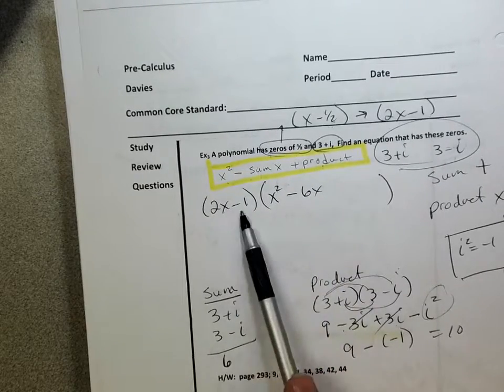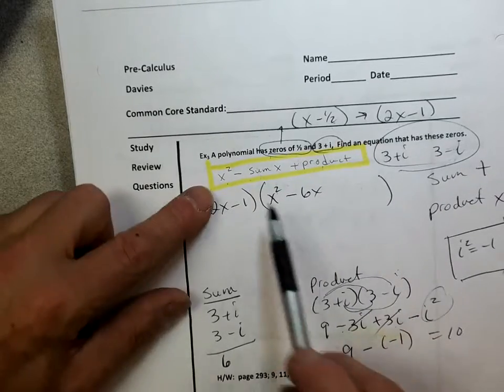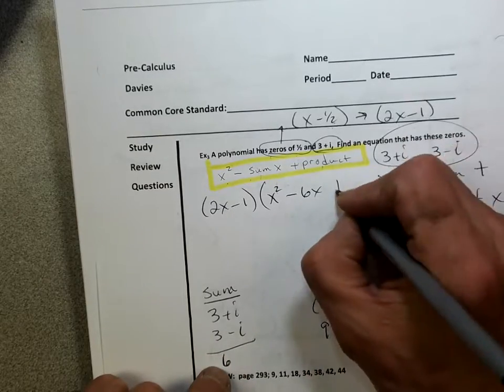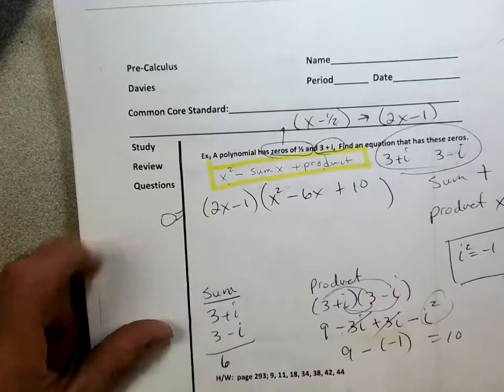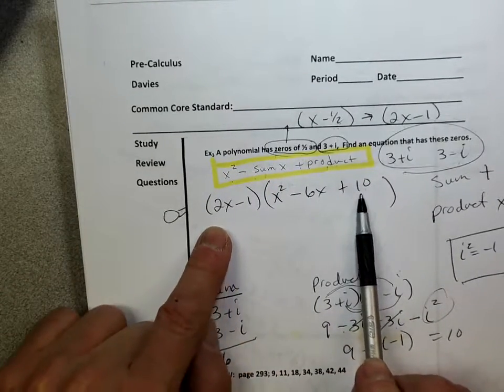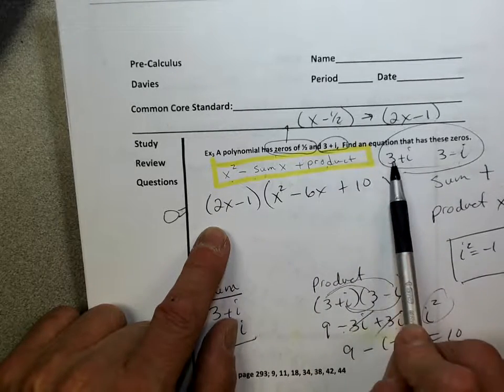I got the 2x minus 1 will make the 1/2. Now, how do we get these two? x squared minus the sum, that's the 6, plus the product, which is 10. If we make that equal to 0, you have a polynomial that if you were to solve it, you would end up with a 1/2, a 3 plus i, and a 3 minus i.